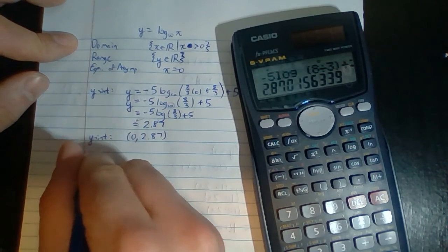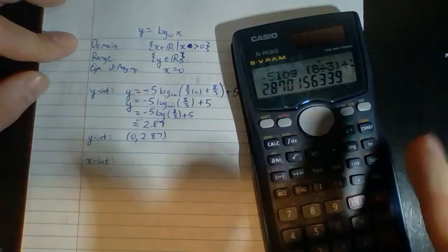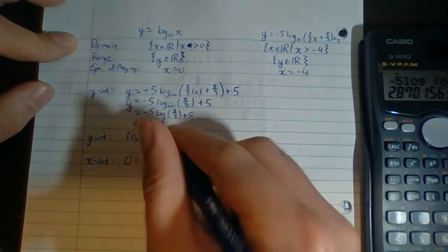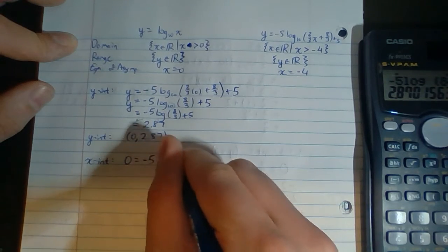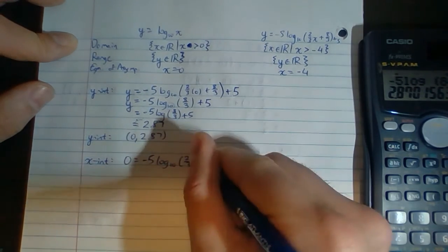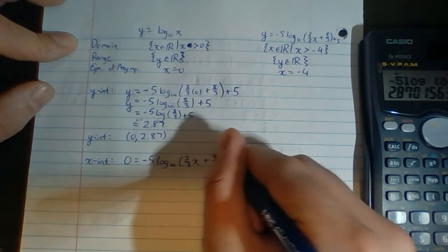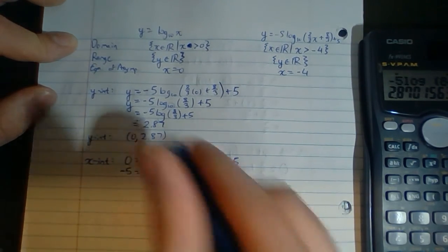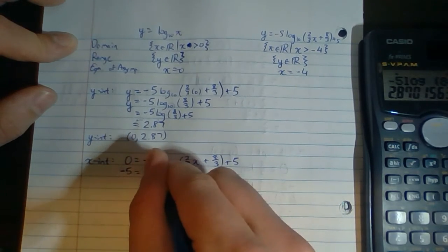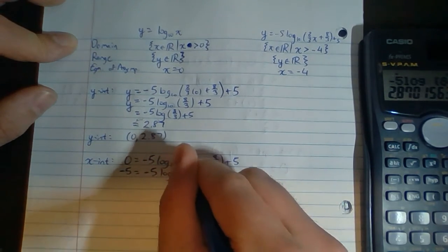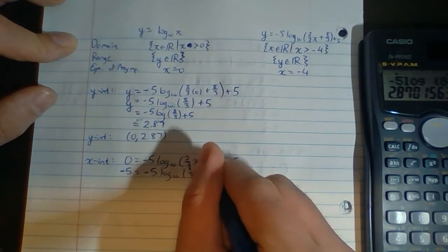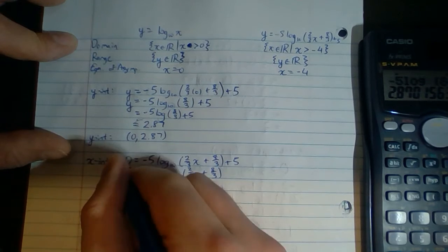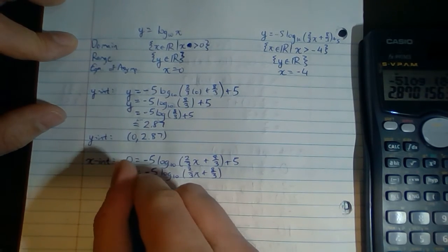X-intercept, again, x-intercepts happen when y equals 0. So we sub in y equals 0 into our equation. We start off by moving that 5 over, so we get negative 5 on the left. Divide both sides by negative 5. So negative 5 divided by negative 5 just gives us 1.